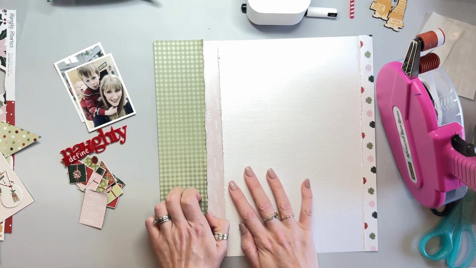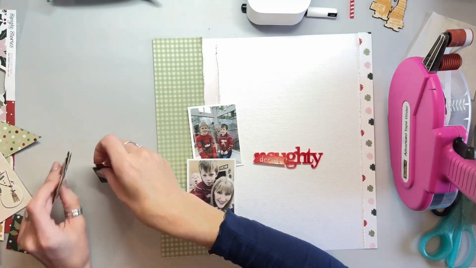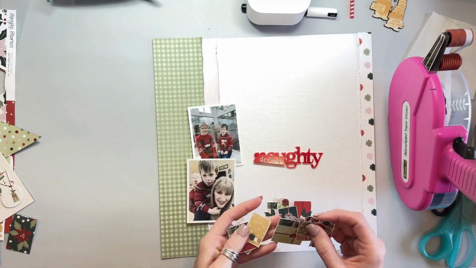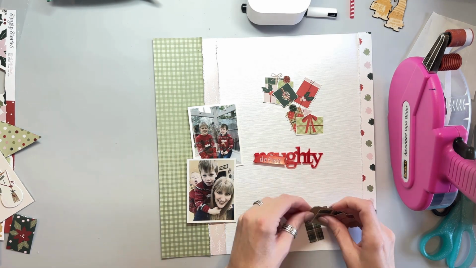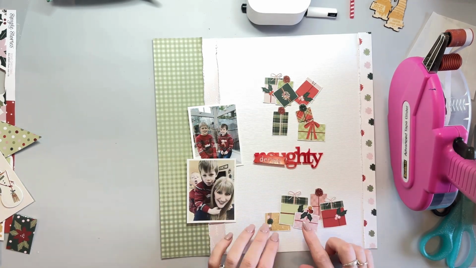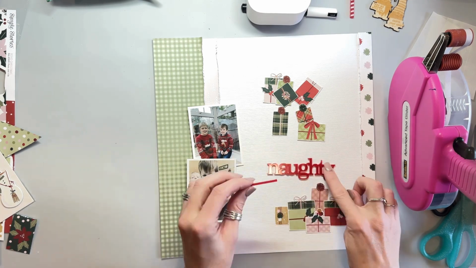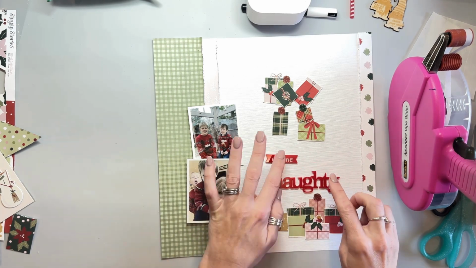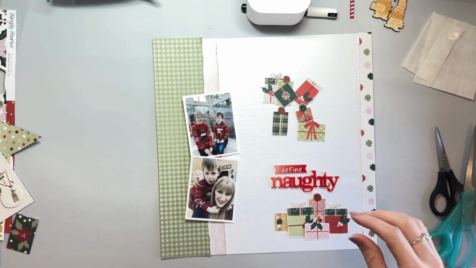I should have said that the Christmas collection that I'm using is the Boho Christmas by Simple Stories. There's my two photos, there's my perspectives, and I've already got a whole bunch of these presents or gifts fussy cut. They are from one of the Boho Christmas papers. Now, I really liked the idea of using them. I fussy cut them for a different reason, but that didn't work out. So I've had this whole pile of them that I wanted to use on a layout.